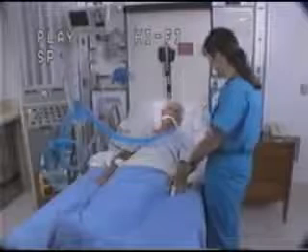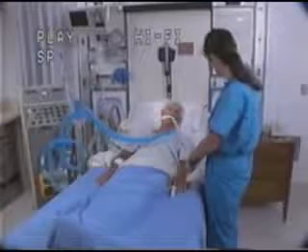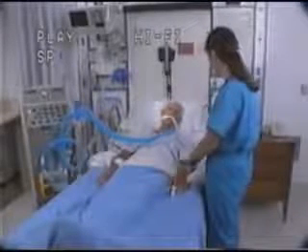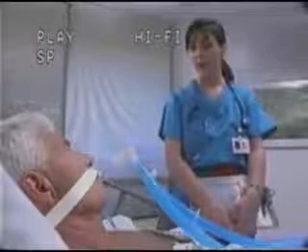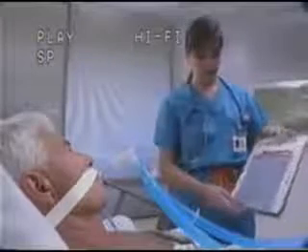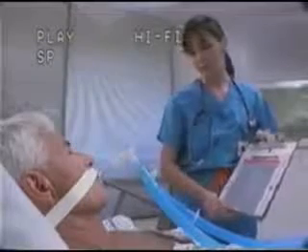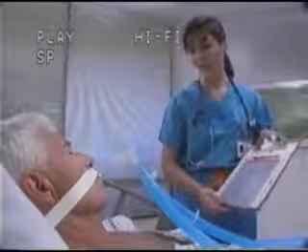You've already been started on antibiotics because your chest x-ray indicated that you have a pneumonia, and we will be continuing the antibiotics. Now, you're not able to speak because of the ventilator, so I have a little board for you here that you can write on. Do you have any questions right now for me? All right, then I'm going to go ahead and check you out from head to toe and do an assessment.